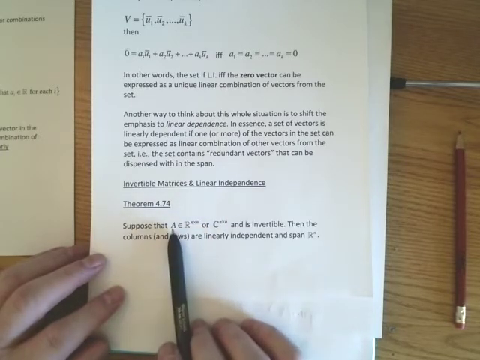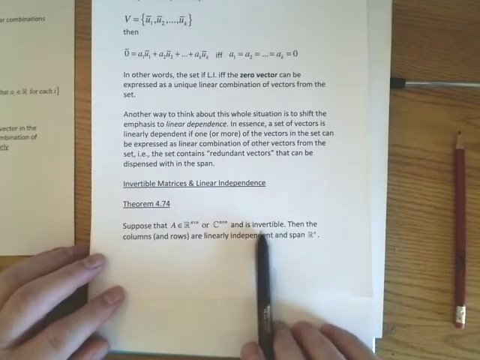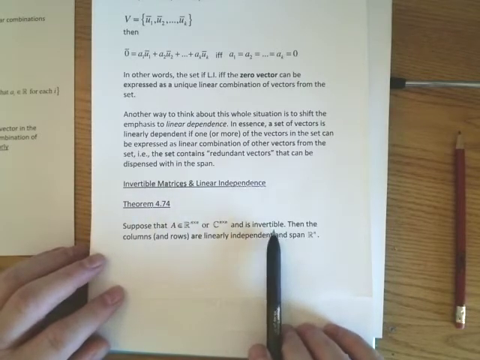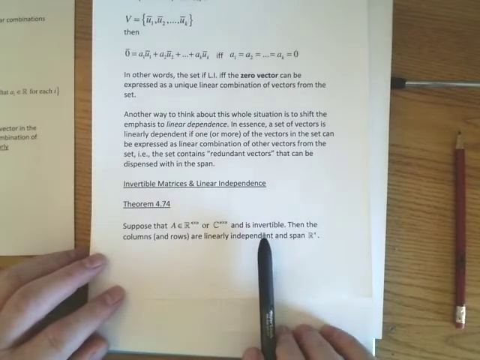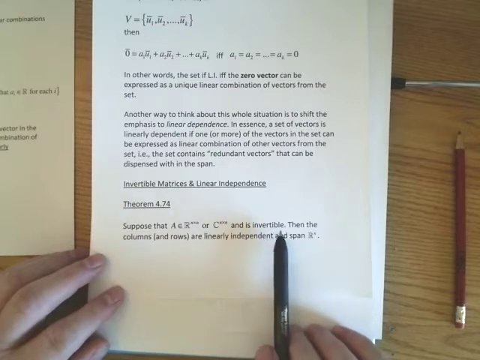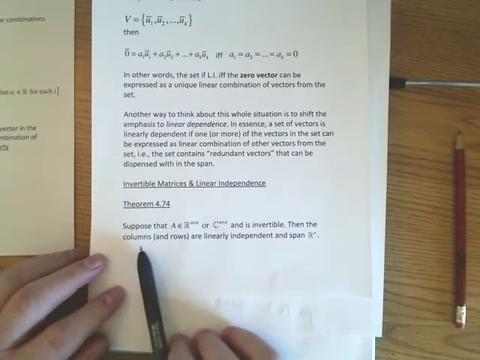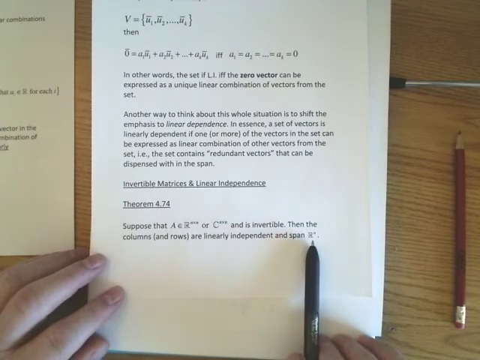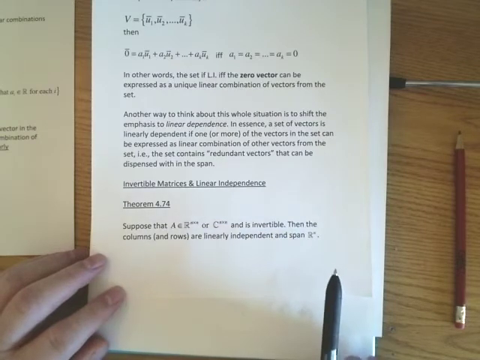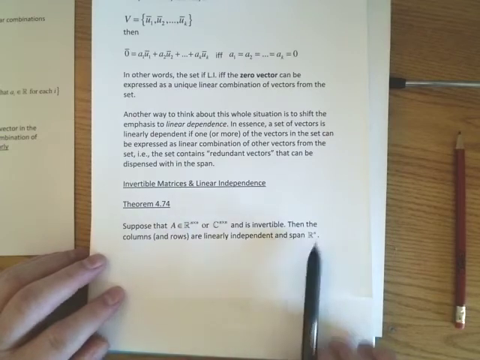So I've got an N by N matrix, so it's a square matrix, and let's suppose it's invertible. Another way of saying that would be its determinant is not zero. Remember that? Just throwing that in there. But suppose it is invertible, then the columns, and it turns out the rows as well, I'll let you think about that, then the columns are linearly independent and span R of n. The columns are linearly independent and span R of n.